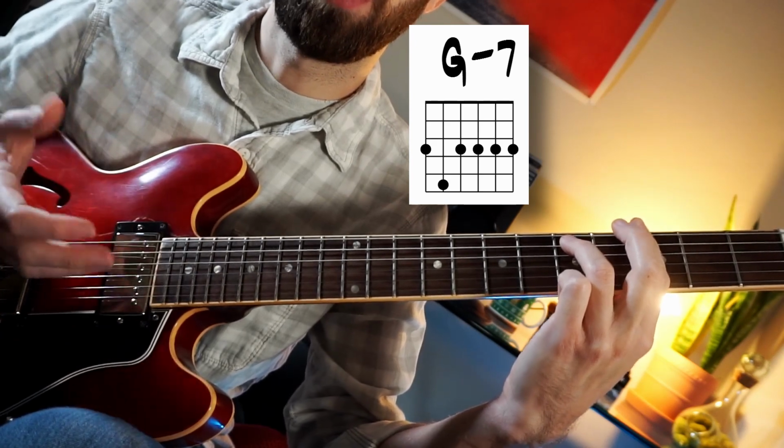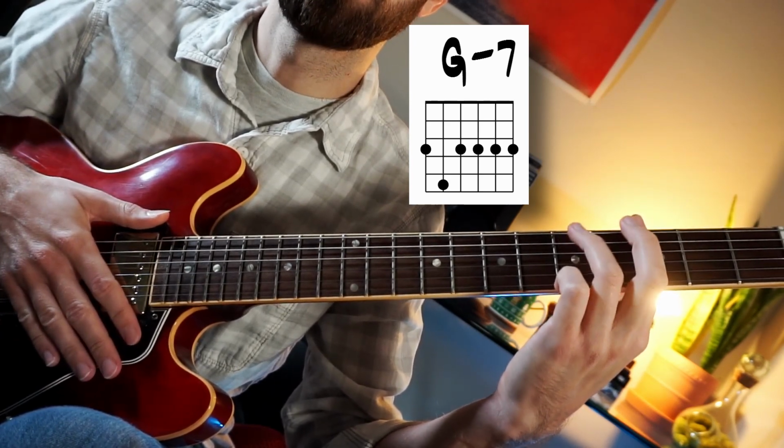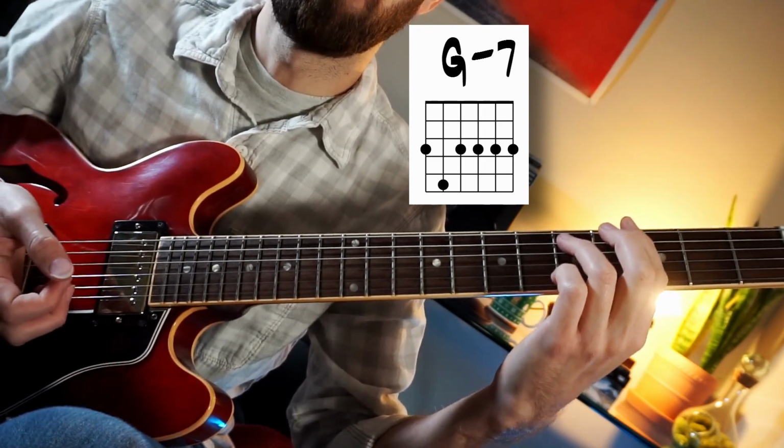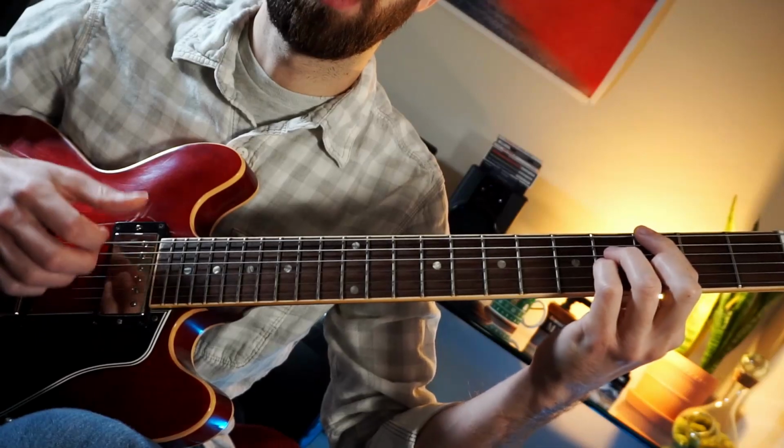Okay, now for the next ones, we're actually going to leave out the fifth, and we're going to rearrange our fingers a little bit. For major seventh, we're going to leave out the fifth, and it's going to look like this.